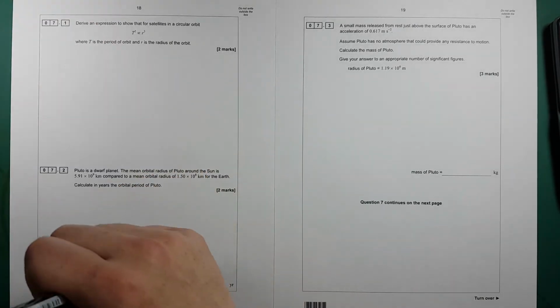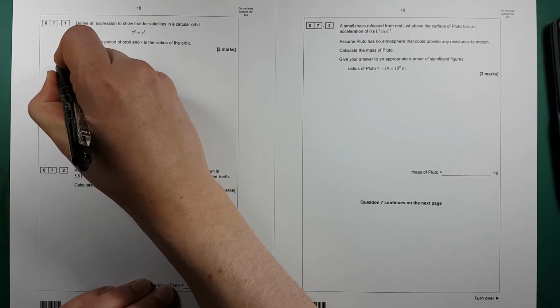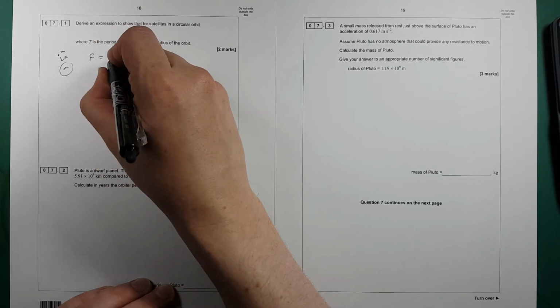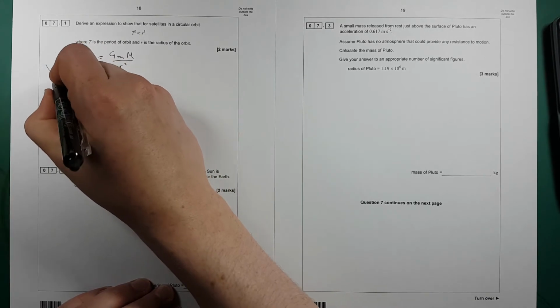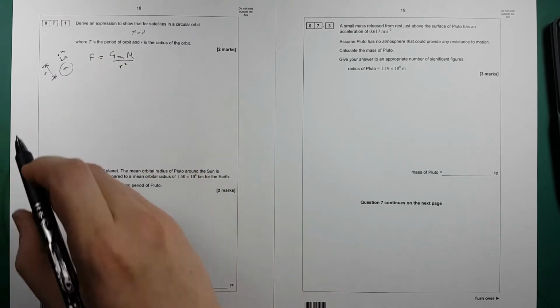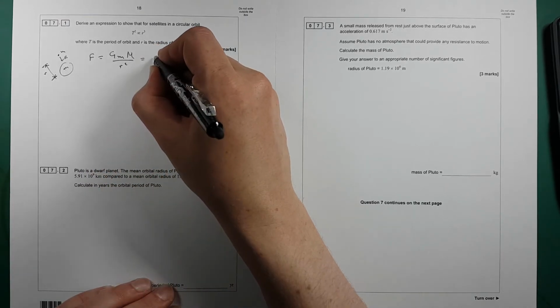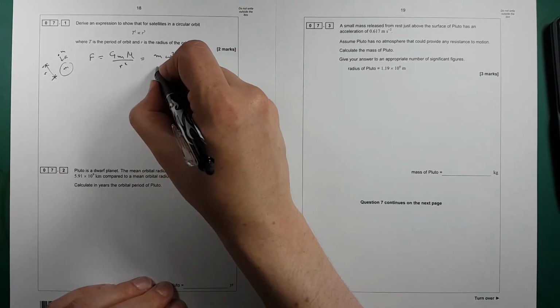So if we have a satellite, then the force on the satellite is due to gravity, so that's Gmm over r squared, where r is the distance from the middle of the satellite to the middle of the planet, or the sun to the earth, whatever it is, and that's got to equal the centripetal force, which is m omega squared r.